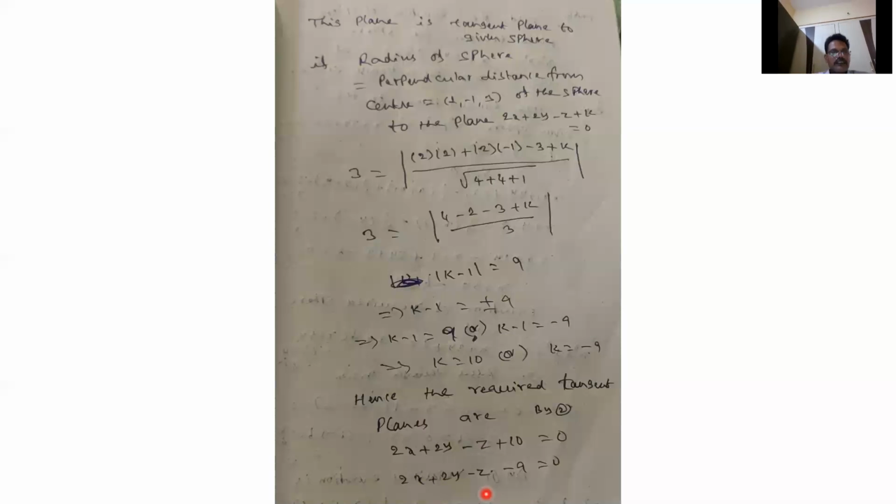So we know that the equation of the plane which is parallel to the plane ax plus by plus cz plus d equals 0 is ax plus by plus cz plus k equals 0. So we can write for 2x plus 2y minus z equals 0 the plane 2x plus 2y minus z plus k equals 0. So now we have to find the value of k. How can we find the value of k?